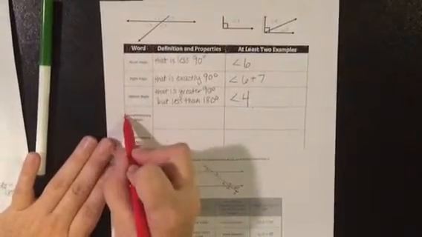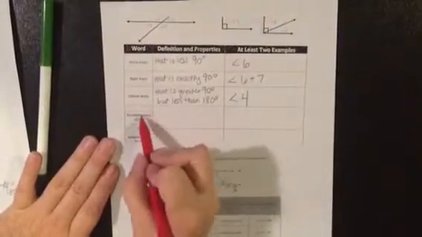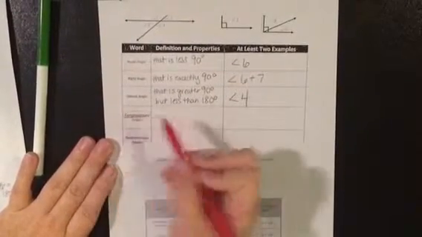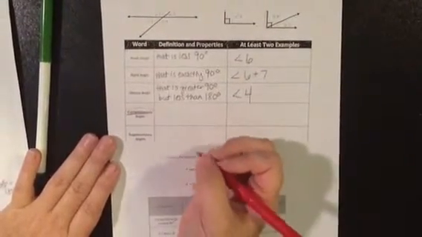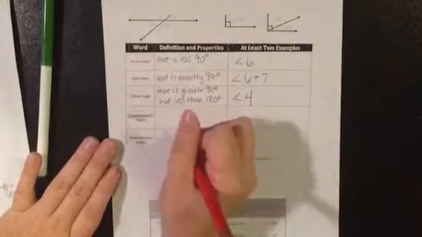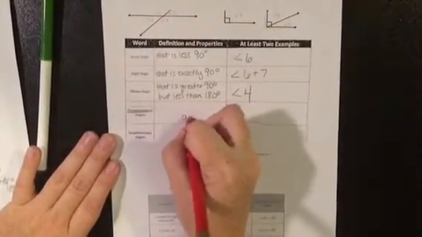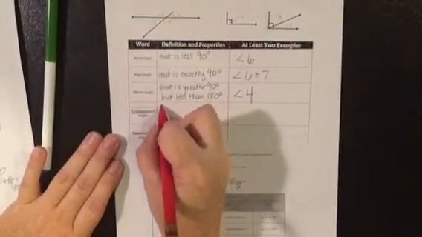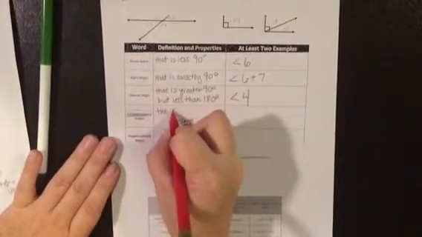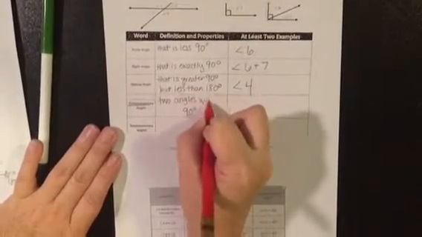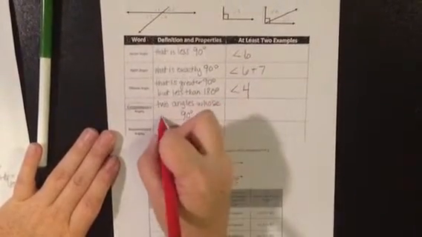Complementary angles. A way to remember complementary angles is that when you give someone a compliment, you're being nice to them. Nice starts with the letter N, and complementary angles measure 90 degrees. They are two angles where the sum is 90 degrees.